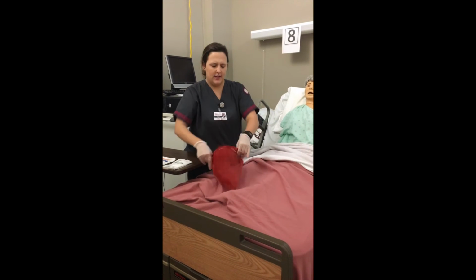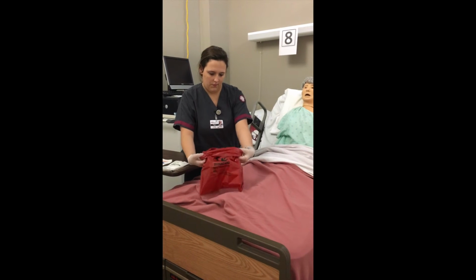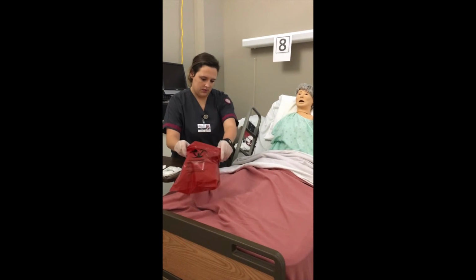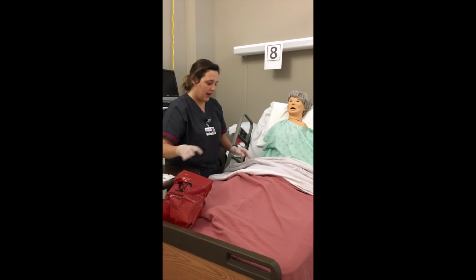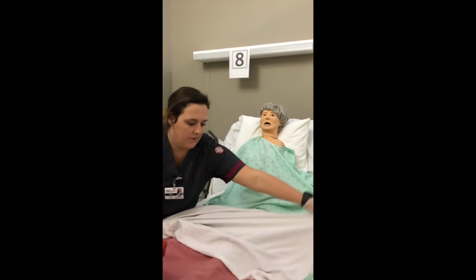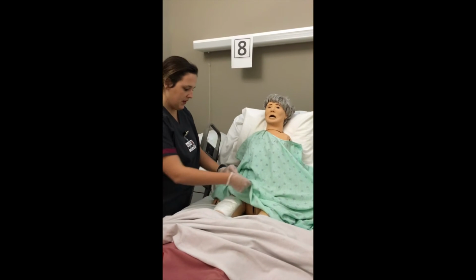Position my biohazard bag. And I'm going to peel back the covers and reveal the wound.